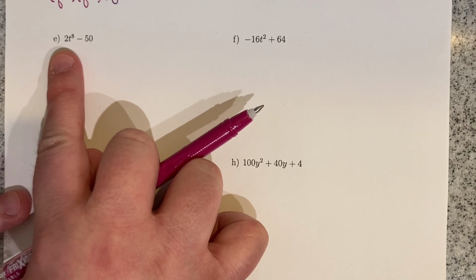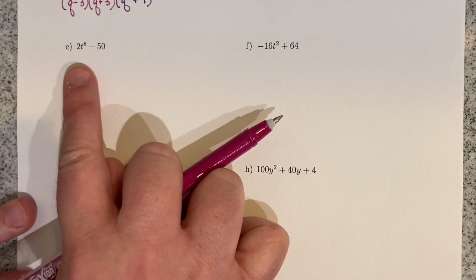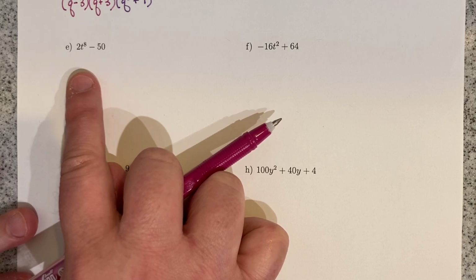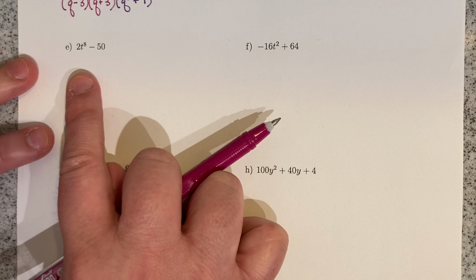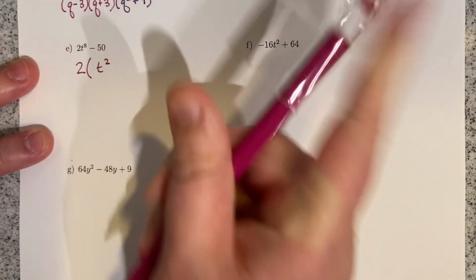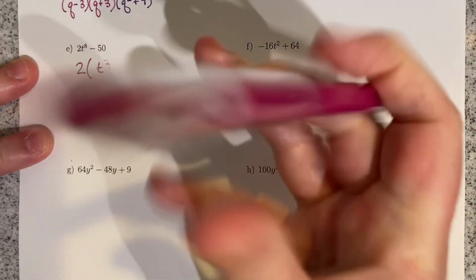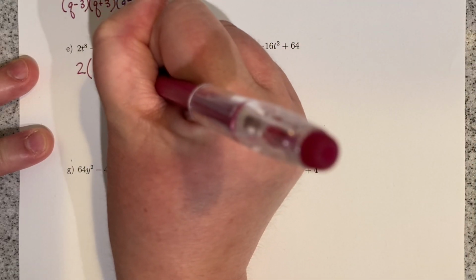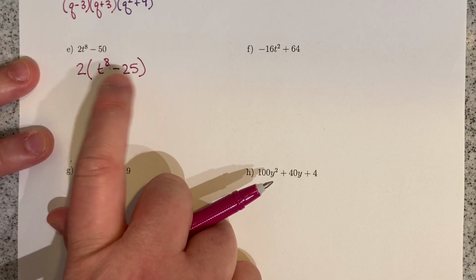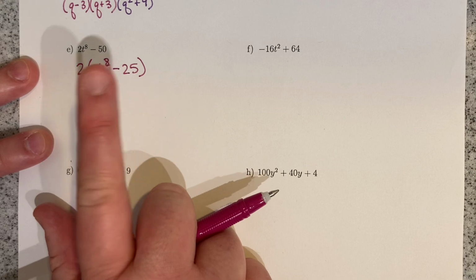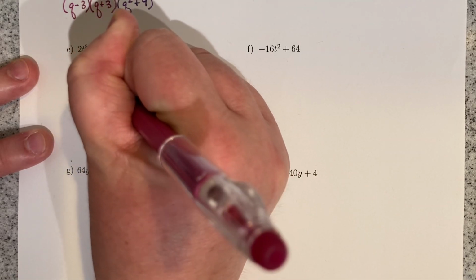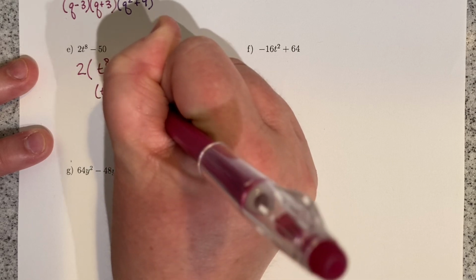2 is not a square number. That's the first thing I'm noticing. I'm supposed to get perfect squares. So especially if you see something that's not a perfect square, maybe think about a greatest common factor. Oh yeah, I should be factoring out a 2 as the first step, and it's not the second power, it's the 8th. So 2 times t to the 8th minus 25. Right? Now that I factored the 2 out, that greatest common factor, now it is a difference of 2 squares. To get the 8th power, that'd be t to the 4th squared, and then 5 squared.